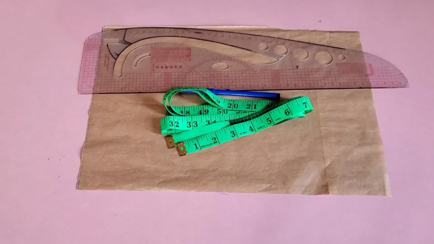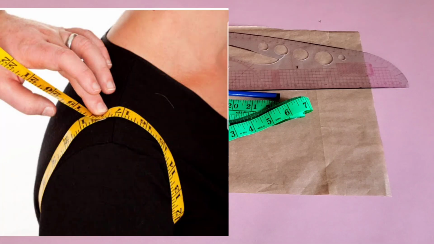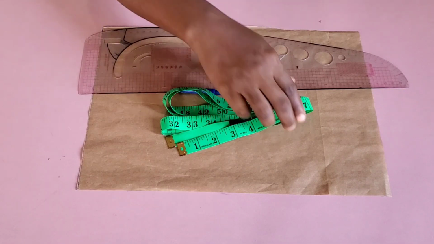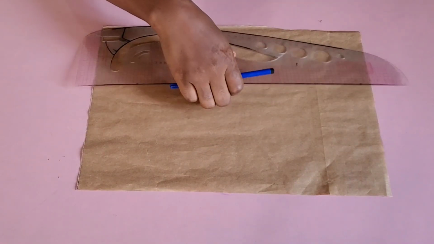In today's video, I'll be showing us how to get an accurate armhole measurement and other ways you can achieve your armhole, aside the armhole circumference. So if this is what you're interested to see, then keep watching. Let's get into the video.